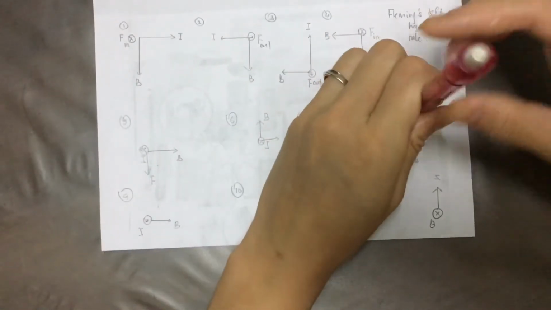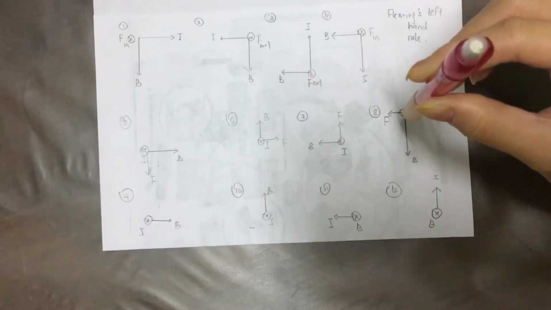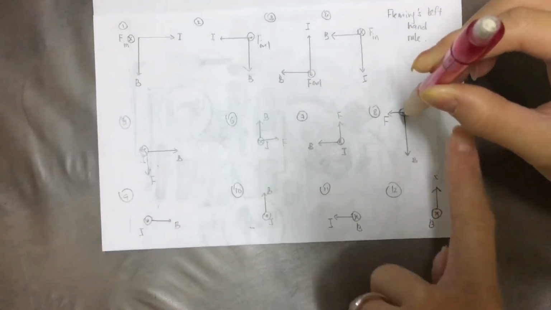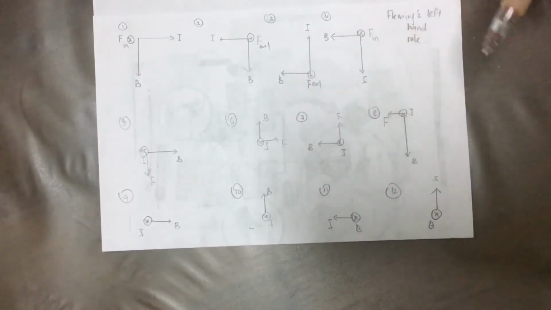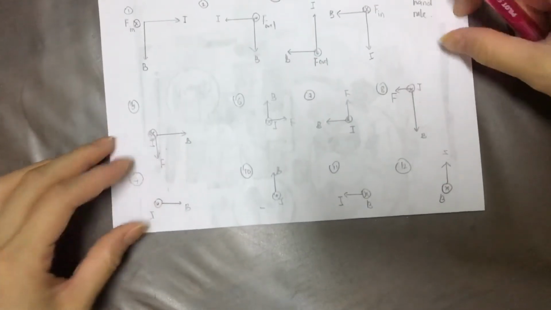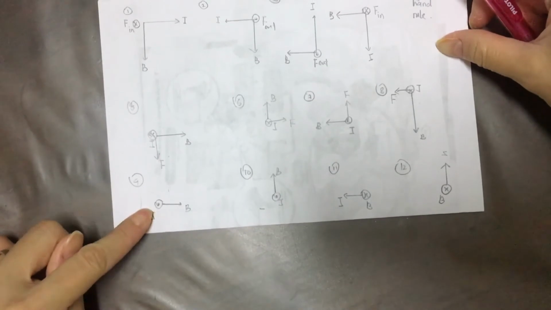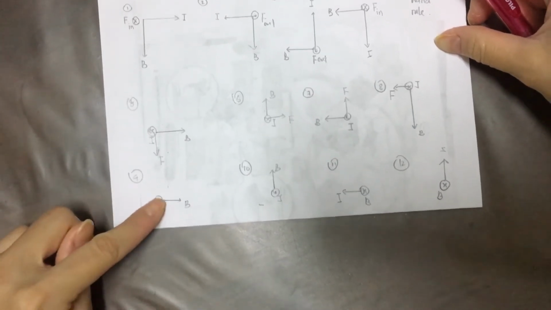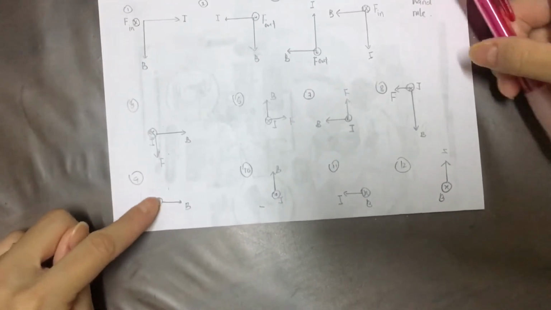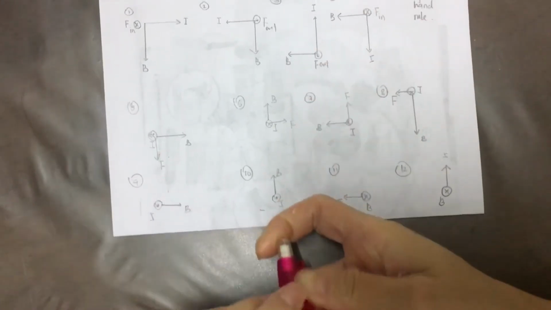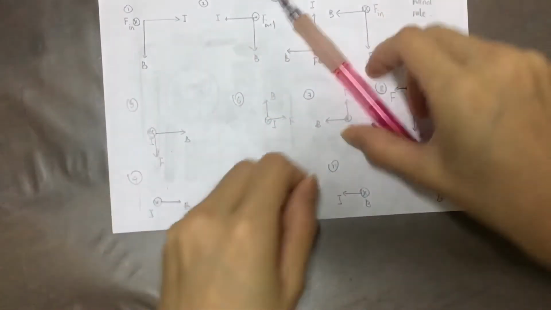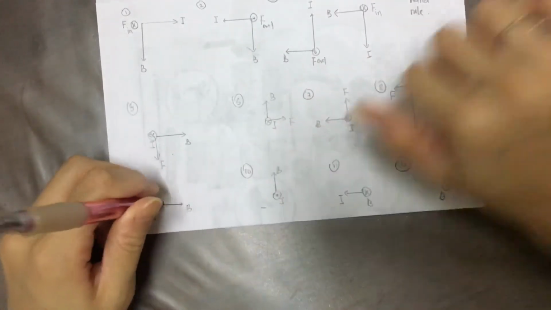So if this is a current carrying conductor, because F is acting in this direction, your conductor will be moved to here. Okay. Well, this one represents a current carrying conductor with current flowing out of the page, and B is pointing to the right.